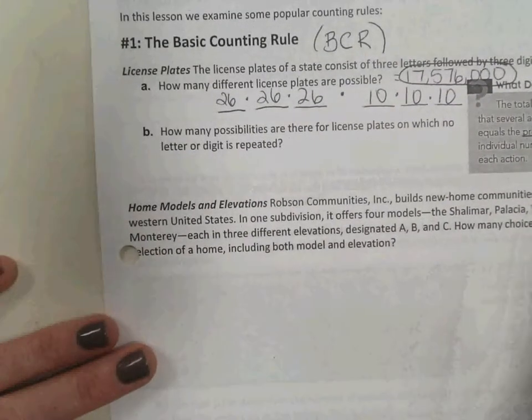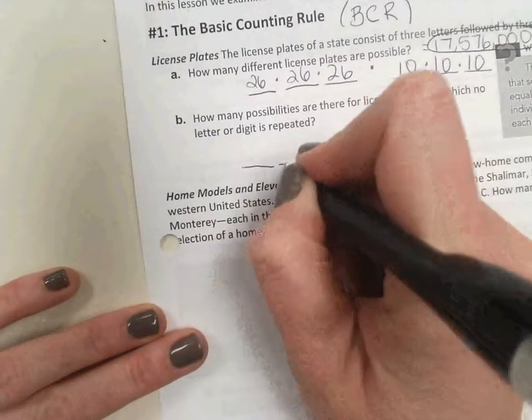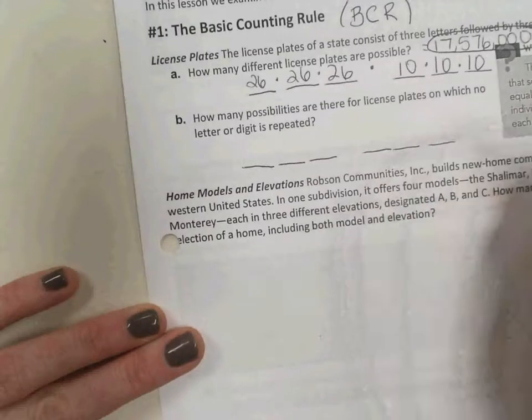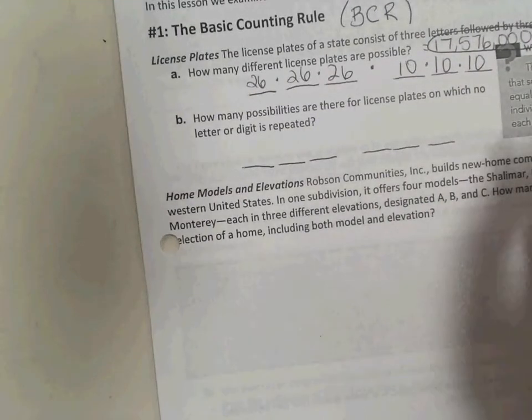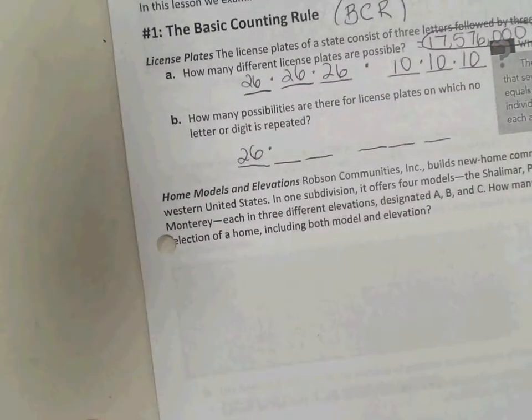How many possibilities then are there for a license plate on which no letter or digit is repeated? So same setup, right? We have 3 letters followed by 3 digits, and we have 26 letters to choose from to start.